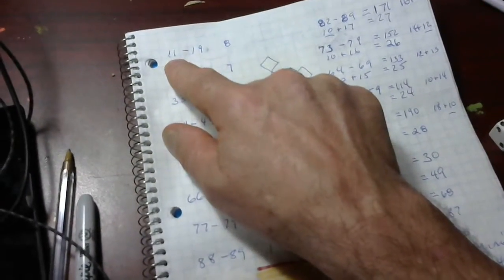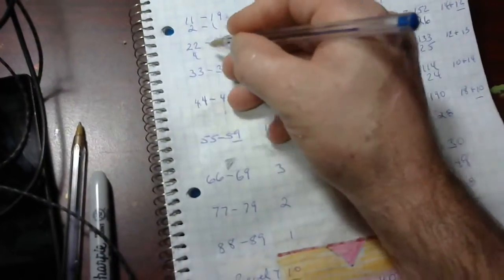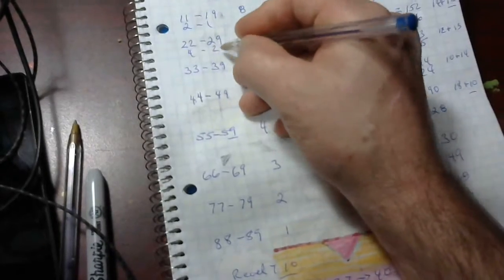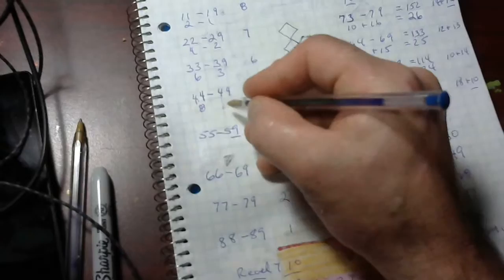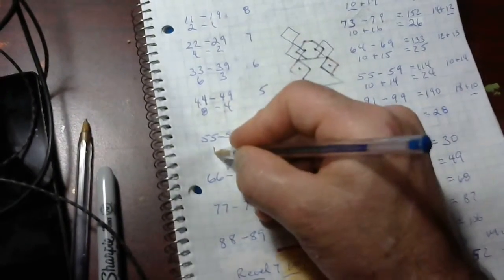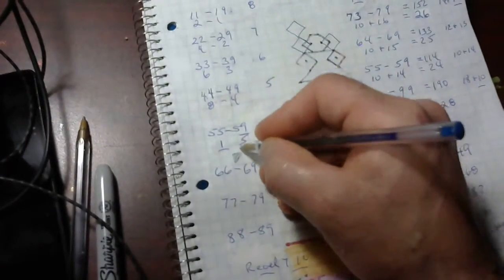1 and 1 is 2. 1 and 9 is 1. This becomes 2. This becomes 1. This becomes 4. This becomes 2. This becomes 6. This becomes 3. This becomes 8. This becomes 4. This becomes 1. This becomes 5.